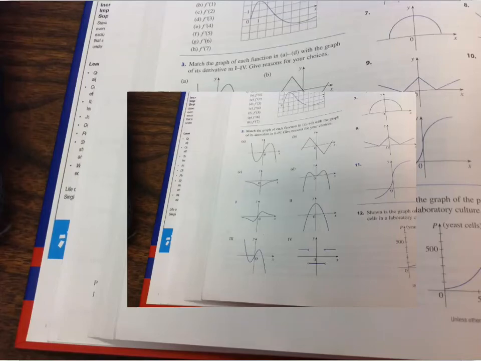Okay, this is Professor Thompson, and I'm just going to go through the 2.2 examples from class so you can check your answers. And the first one is number 3 here, and you want to match the function with its derivative. So I'm going to start, I guess, with A.